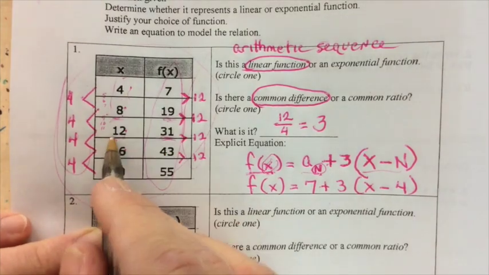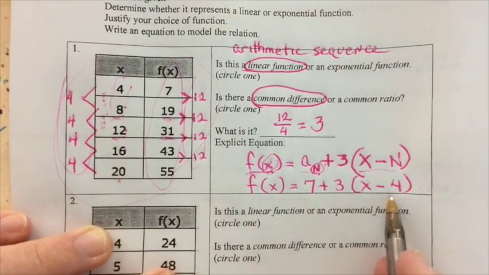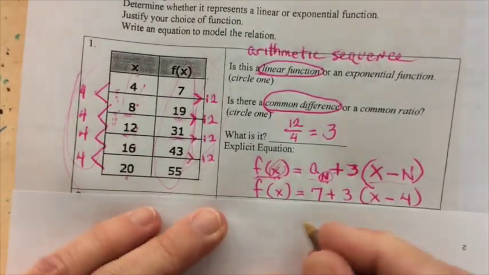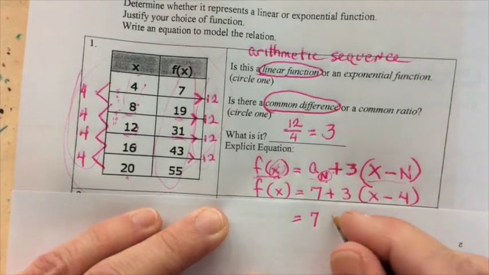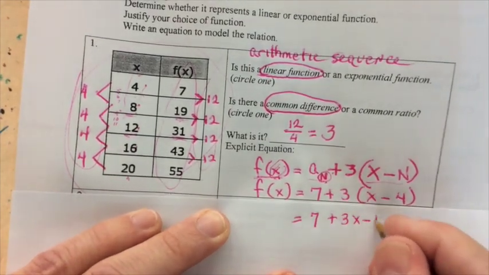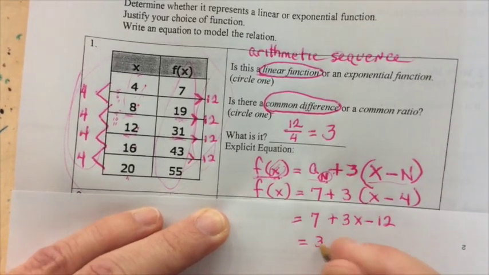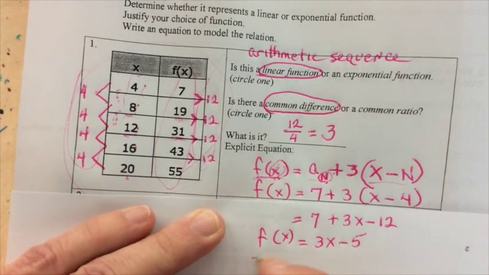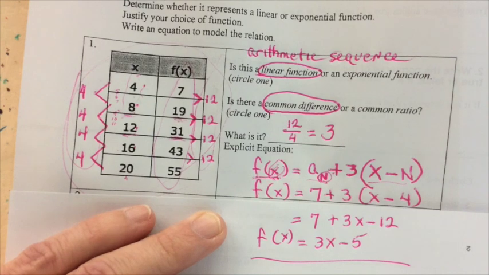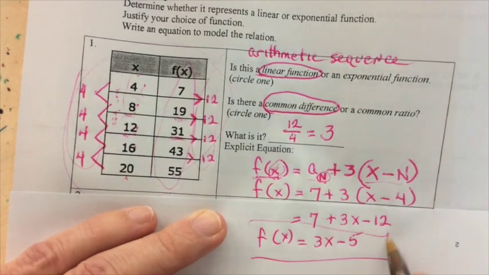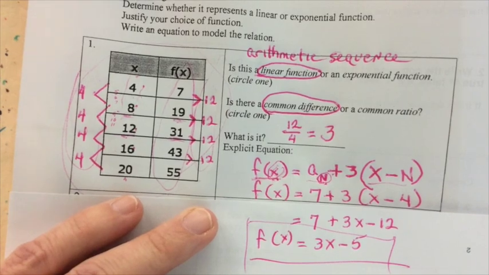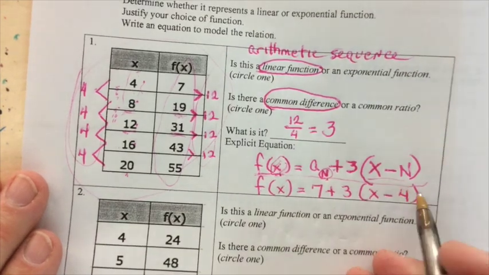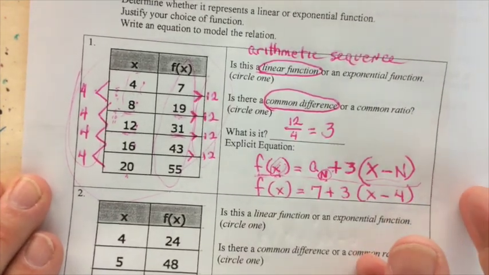No matter which one of these you pick, after you've done this, you can do a little bit of arithmetic and say, well, this is 7 plus 3x minus 12, and that's 3x minus 5, and it's always going to reduce to this. But this isn't the only right answer. This is a perfectly good answer if that's what you gave. Any one of these will do. Does anyone have a question about that?